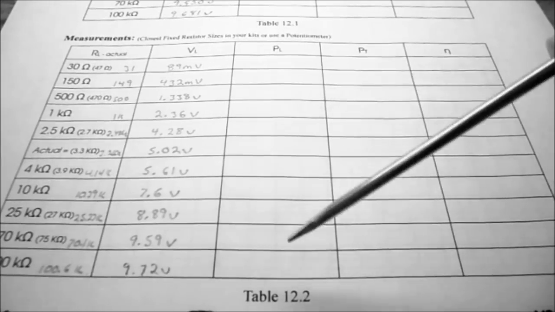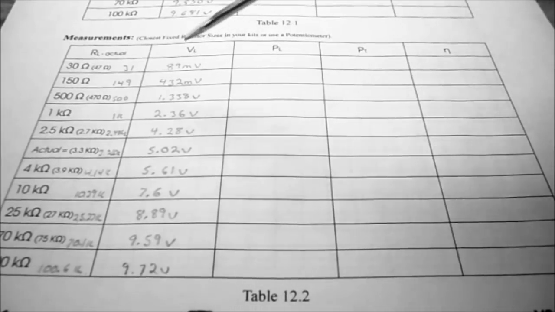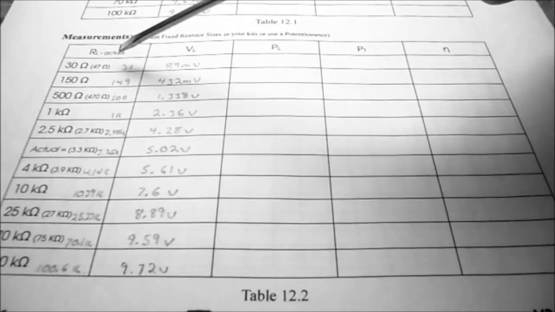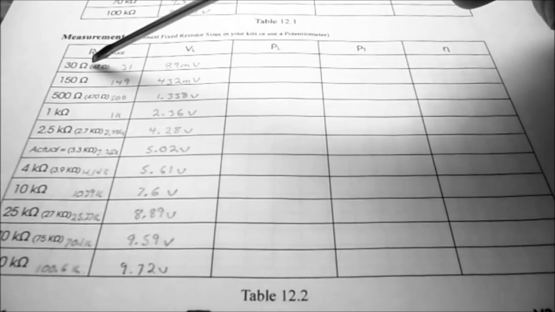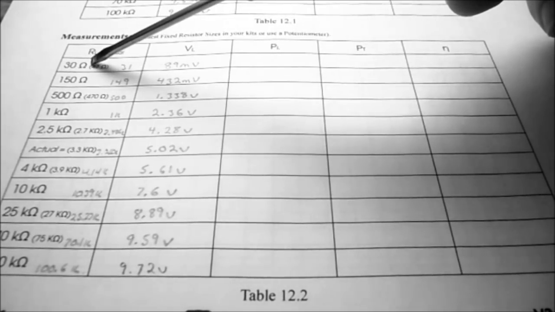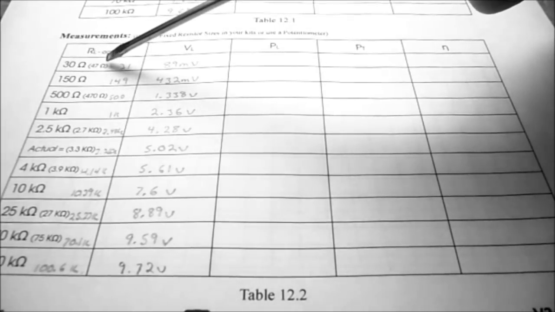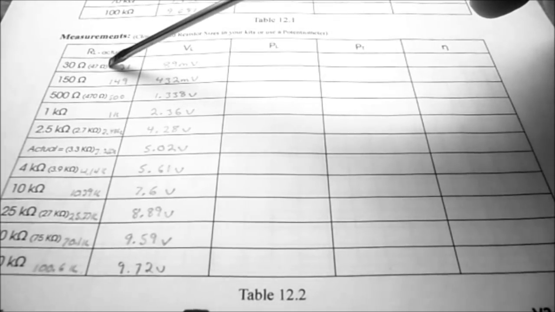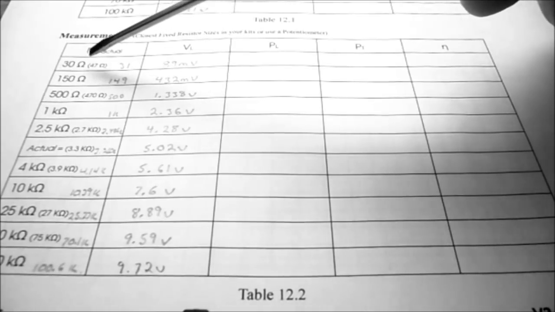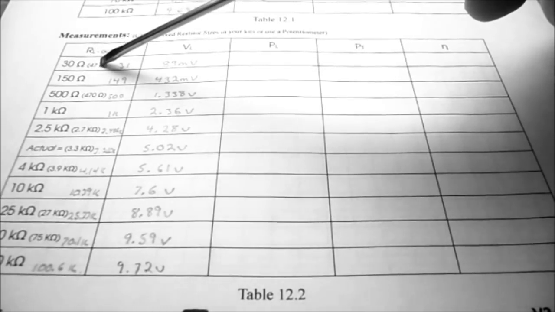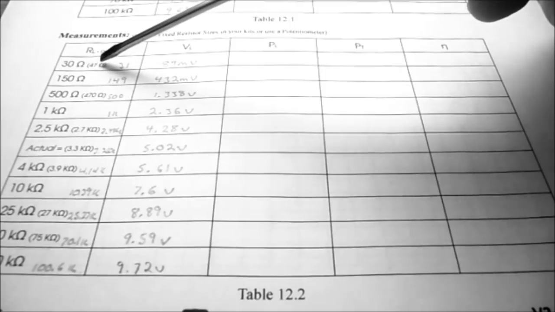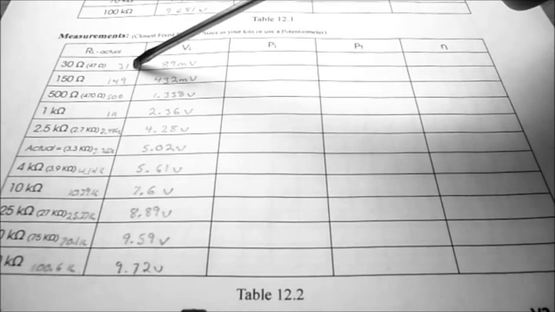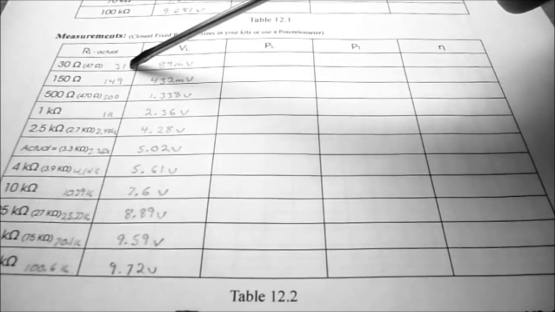So in table 12.2, I've given you the option of either dialing in the exact resistance that you need using the potentiometer or the closest fixed resistor size. Regardless of which method you use, make sure that you measure your resistance and write it down, because we're going to need it to calculate power.